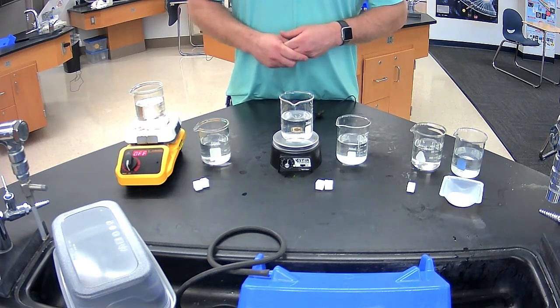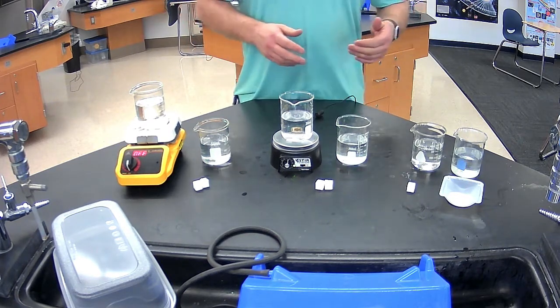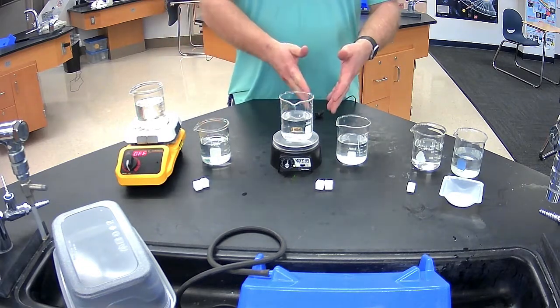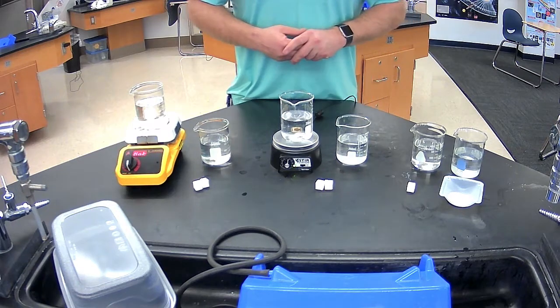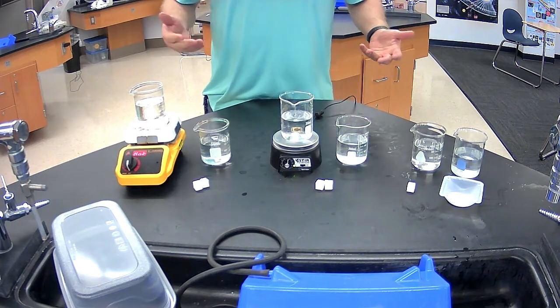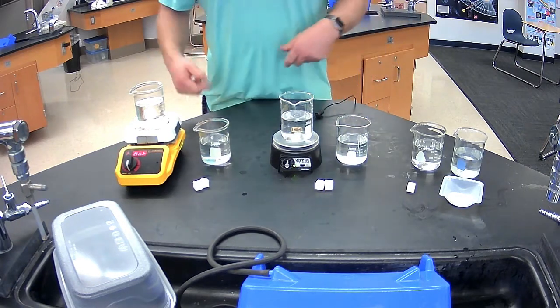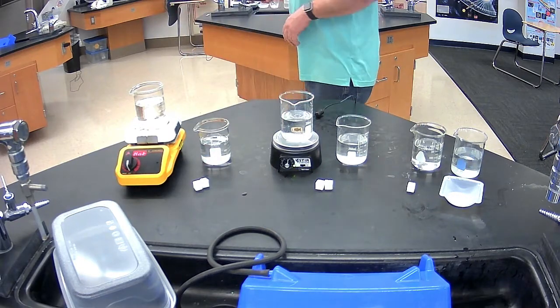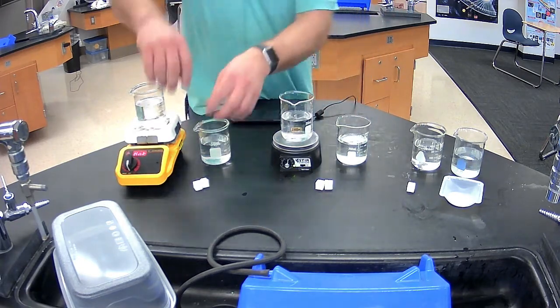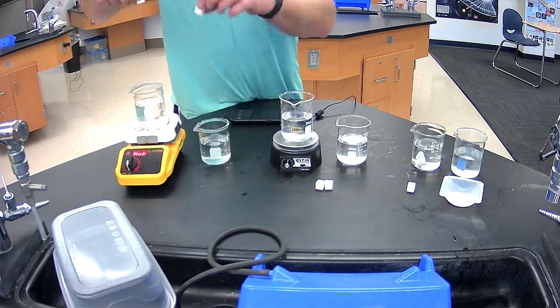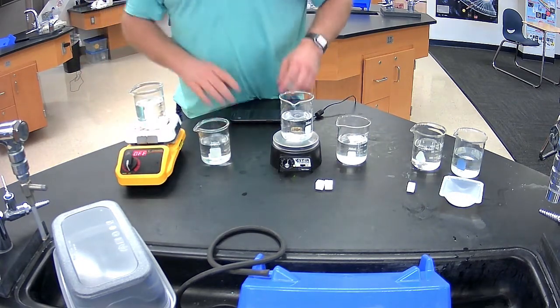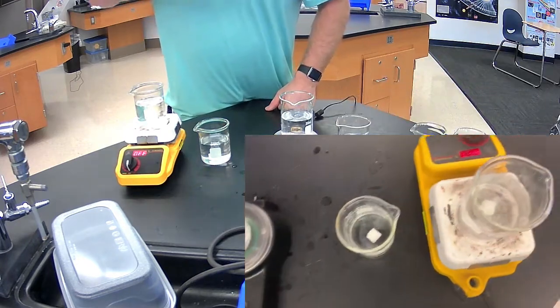Okay, we're going to run through each one and do a comparison between hot and cold, agitate or not, high surface area or low surface area, and then talk about which one allows things to dissolve faster. Okay, so the first one we're going to put in is our sugar cubes in our hot and our cold water, and we'll drop those two guys in like that, and we'll take a look and see what's happening.